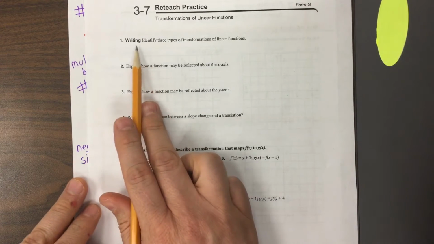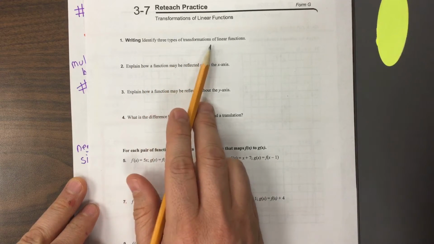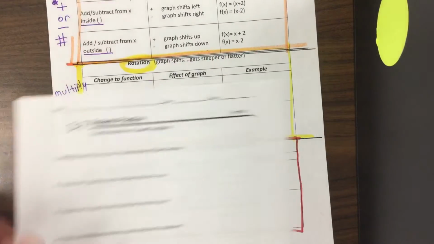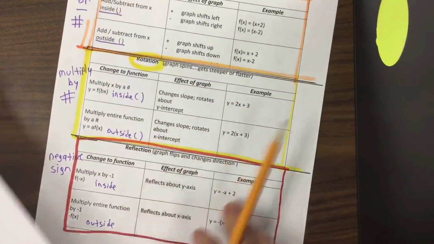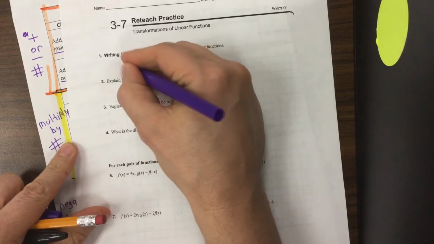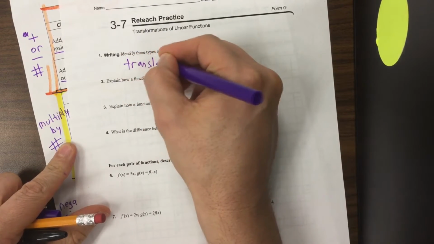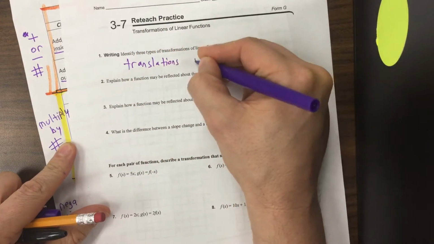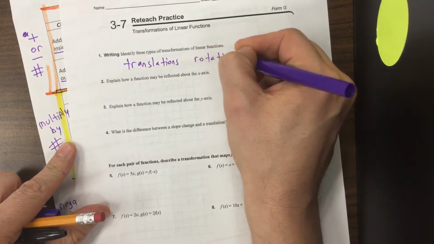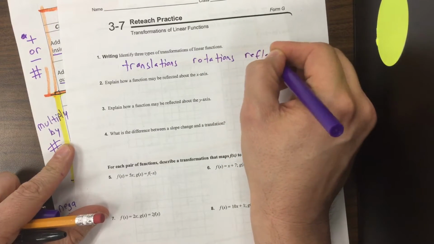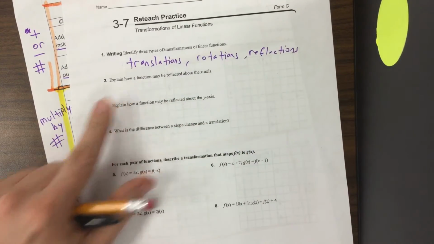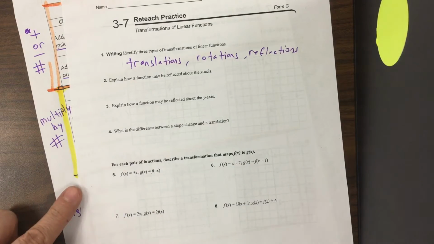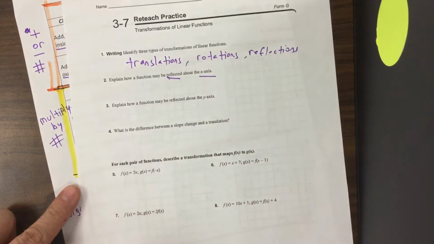Number one says, identify the three types of transformations. Well, all of these are the transformations. They are translations, rotations, and reflections. So there they are. Translations, rotations, reflections.